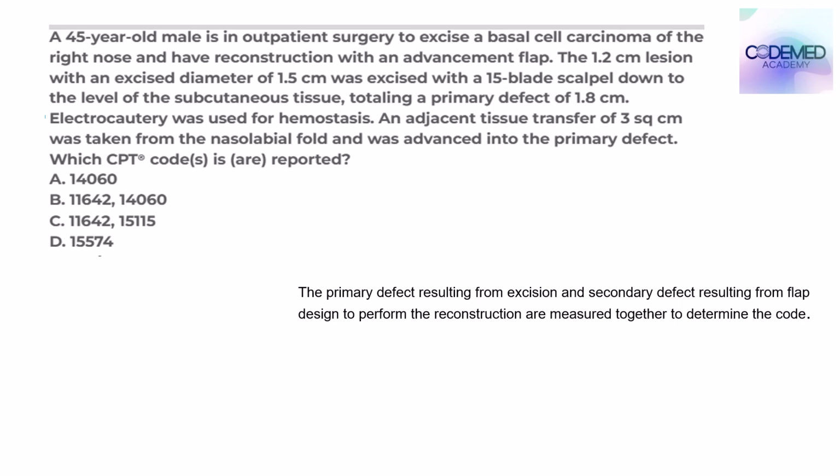Now let us take this example. A 45-year-old male is in outpatient surgery to excise a basal cell carcinoma of the right nose and have reconstruction with an advancement flap. The 1.2 centimeter lesion with an excised diameter of 1.5 centimeter was excised with a 15 blade scalpel down to the level of subcutaneous tissue, totaling a primary defect of 1.8 centimeter. Electrocautery was used for hemostasis and adjacent tissue transfer of 3 square centimeter was taken from the nasolabial fold and was advanced into the primary defect. Which CPT code is reported?